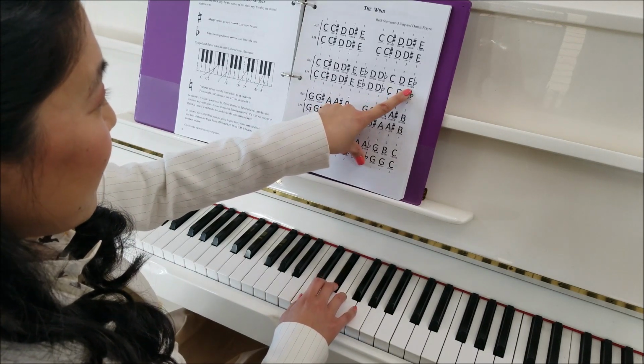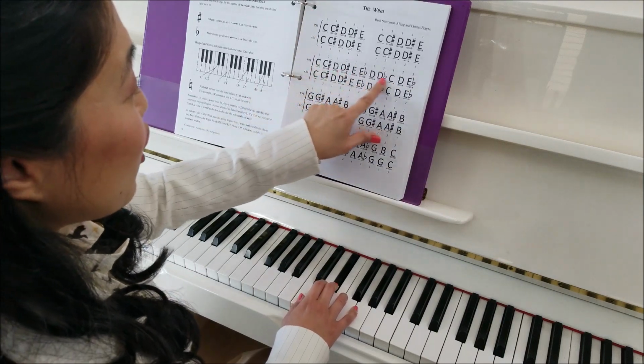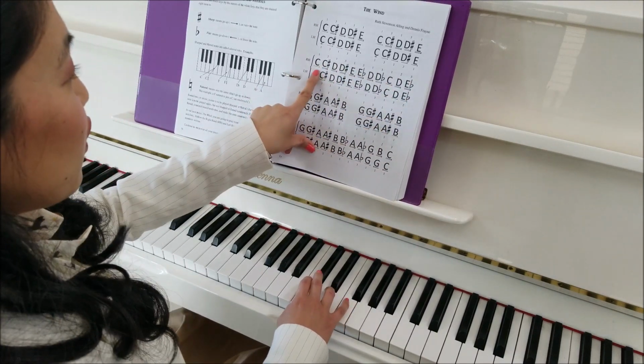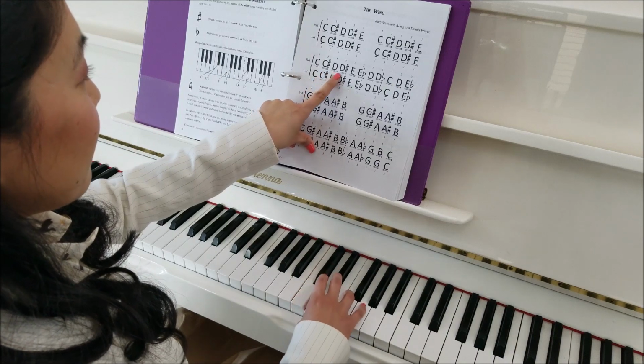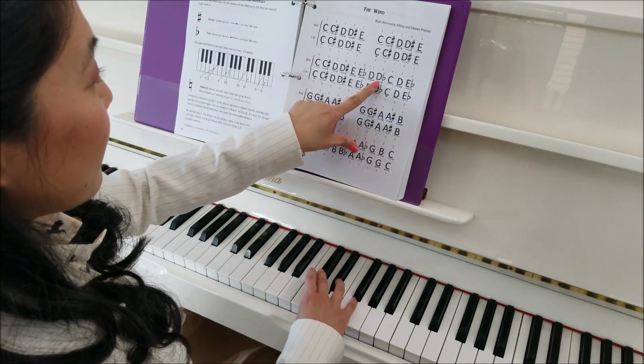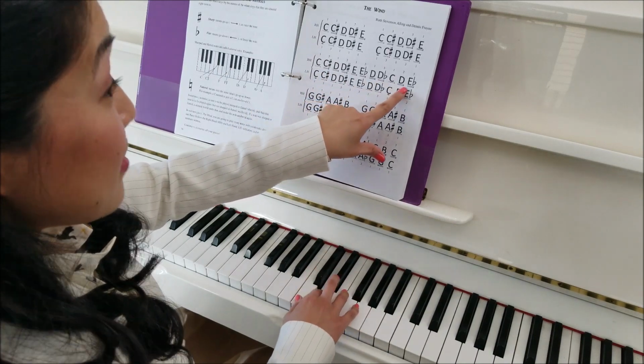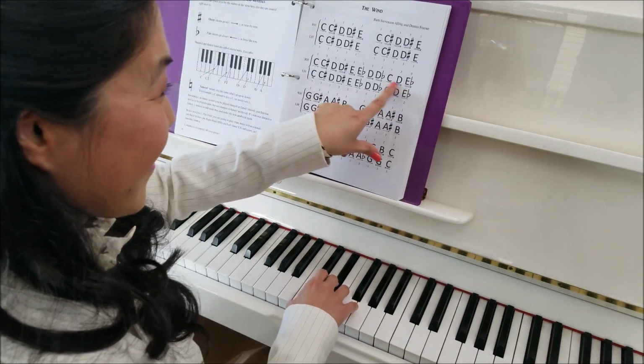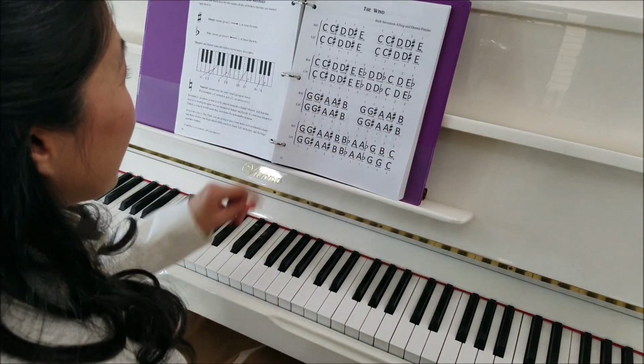Okay, good. Now we're going to practice this until it's super, super easy, right? Until you can do it pretty fast. Okay, that's the trickiest part. Okay, let's do the left hand.